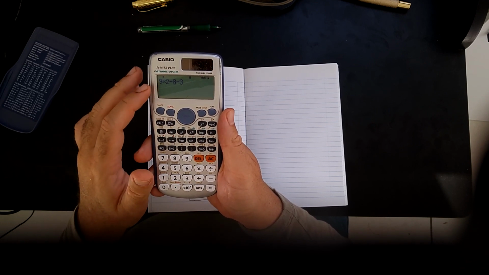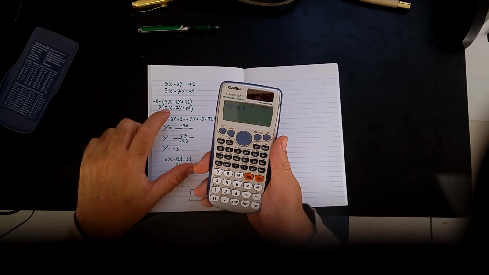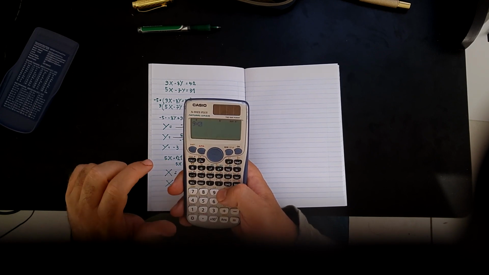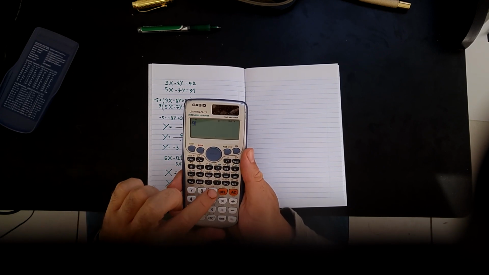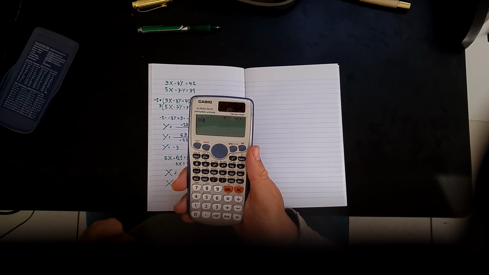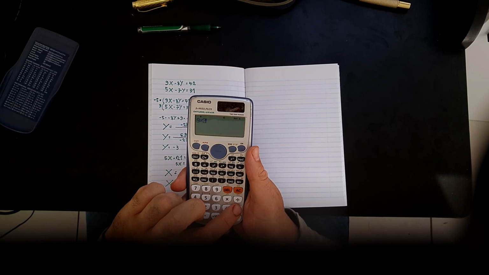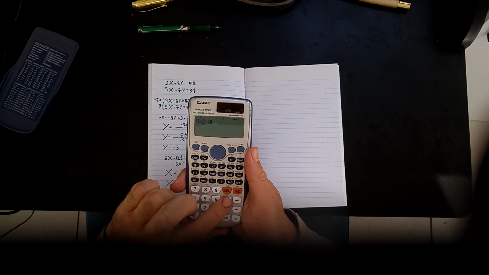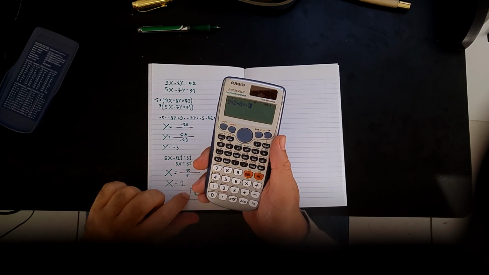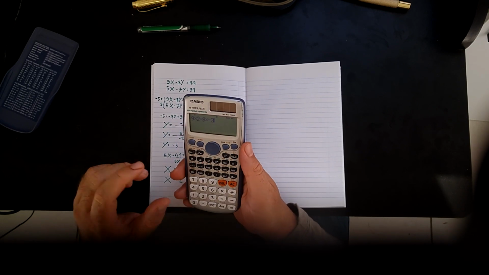And that has to equal 42. I'll do it again: 9x multiplied by 2 minus 8 multiplied by negative 3, because here we have 2 and here we have negative 3.